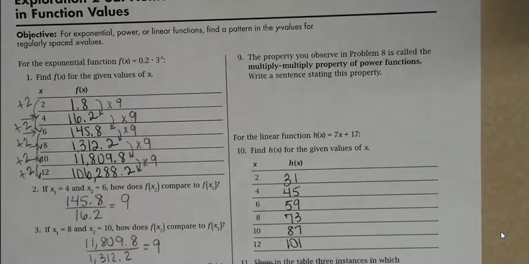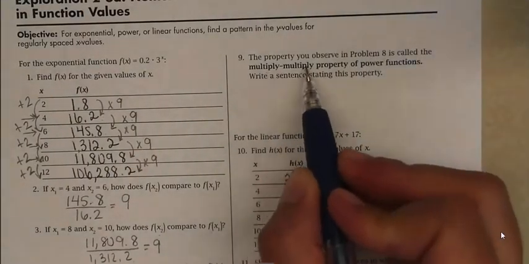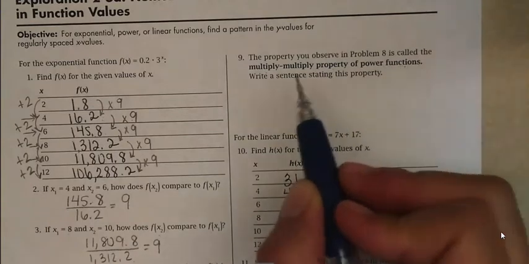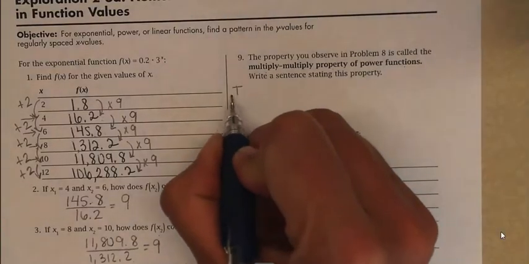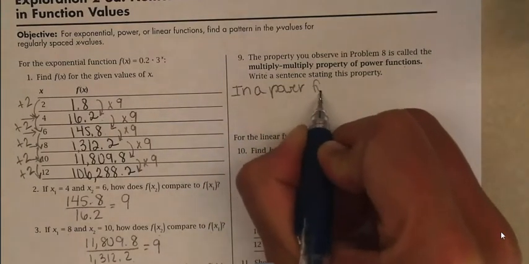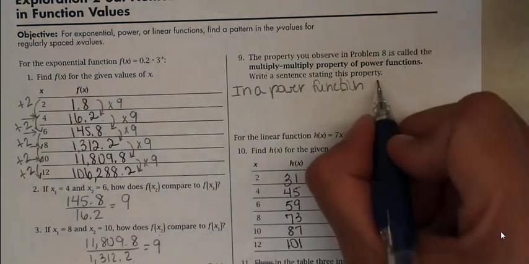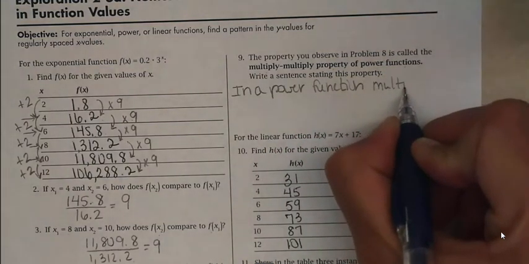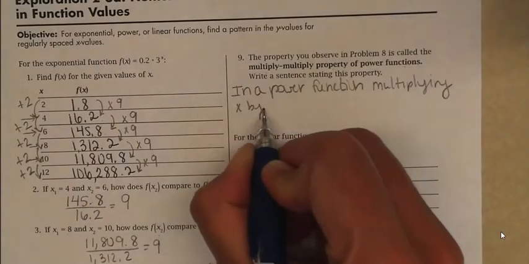Let's move up to 9. The property you observe in problem 8 is called the multiply-multiply property of power functions. Write a sentence stating this property. So what this is saying is that in a power function, multiplying x by a constant multiplies y by a constant.